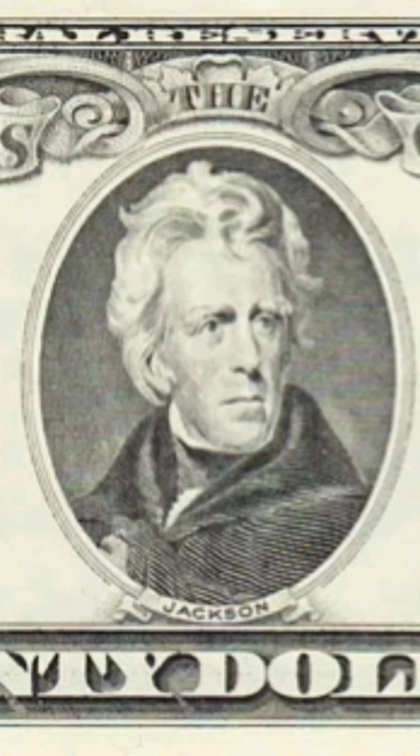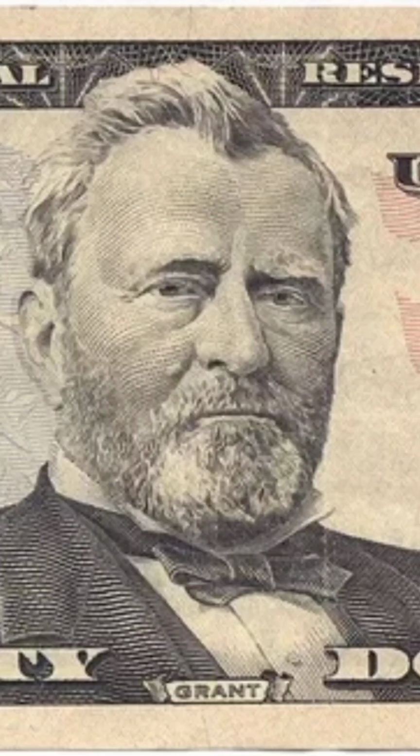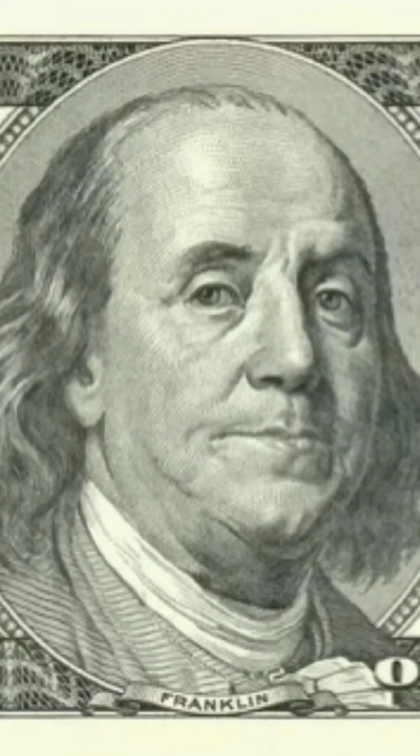$20 bill. Andrew Jackson. President Andrew Jackson's face appears on the $20 bill. The first $20 bill was issued by the government in 1914 and had President Grover Cleveland's face. Jackson's face was swapped in 1929, and Cleveland moved to the $1,000 bill. $50 bill. Ulysses S. Grant. President Ulysses S. Grant's face appears on the $50 bill and has since the denomination was first issued in 1914. The Union General served 2 terms and helped the nation recover from the Civil War.